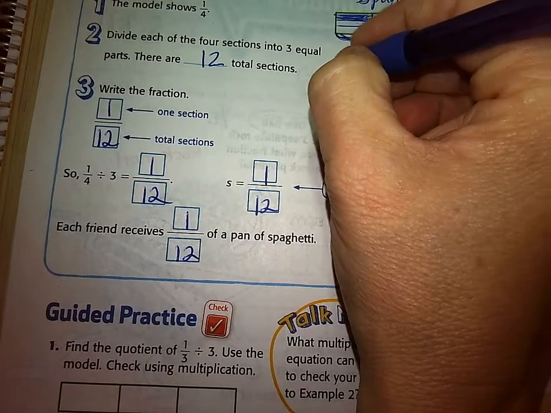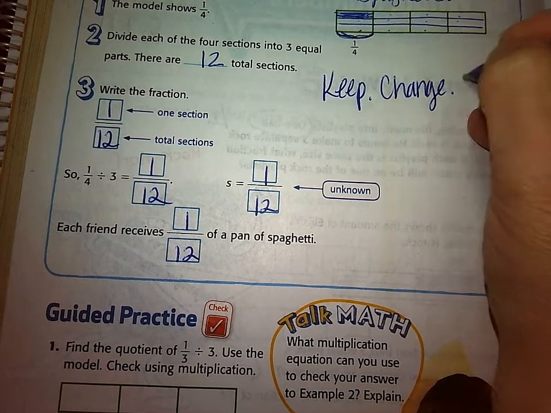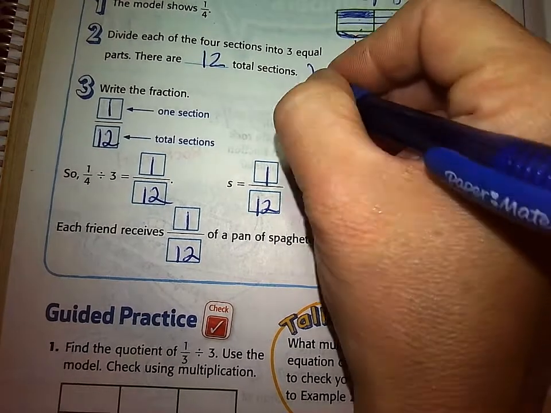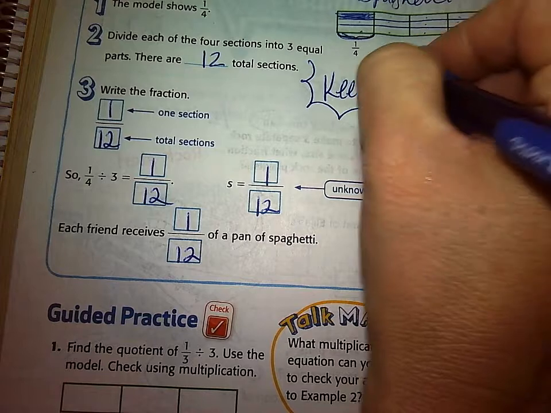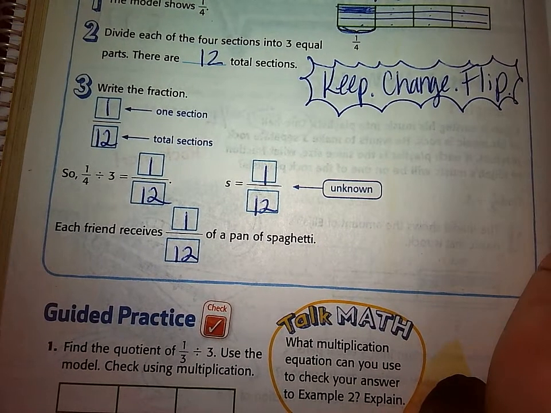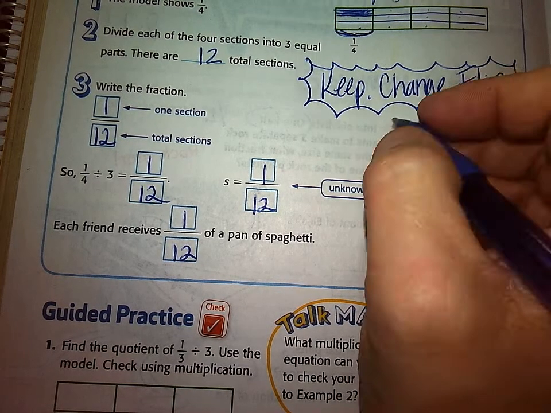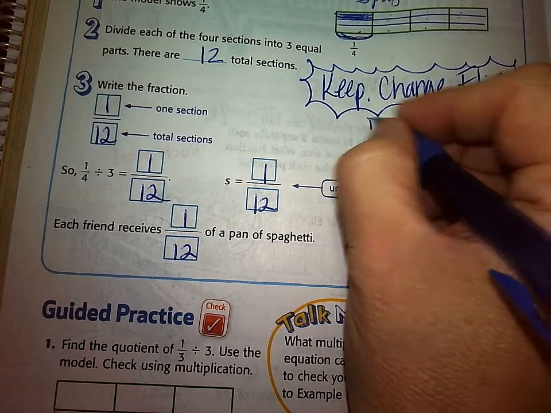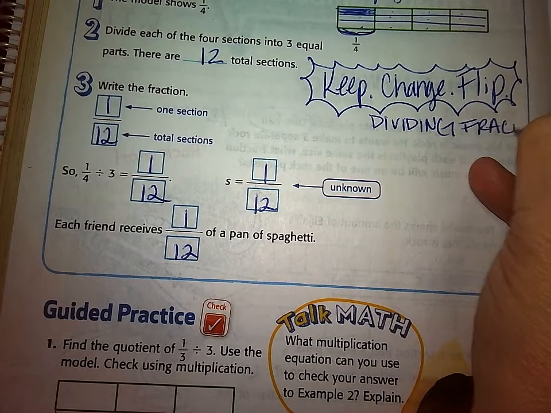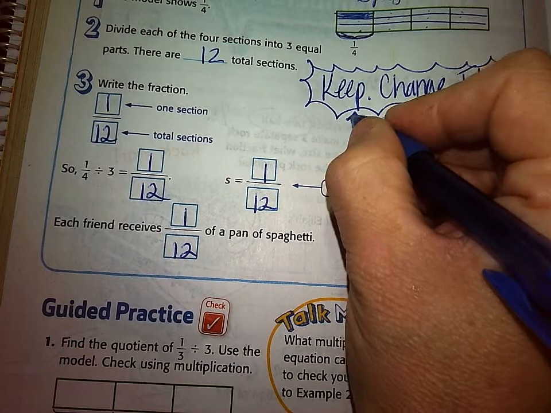Now I'm going to show you the way that I like to do these problems. And that is this. These are your rules. Keep, change, flip. Keep, change, flip. And I promise you that you're going to be doing this rule for the rest of your math life whenever you have to do with fractions. My 11th grader was just using it. My 9th grader was just using it. You'll use it in middle school. Keep, change, flip. So whenever you're dividing fractions, you use keep, change, flip.